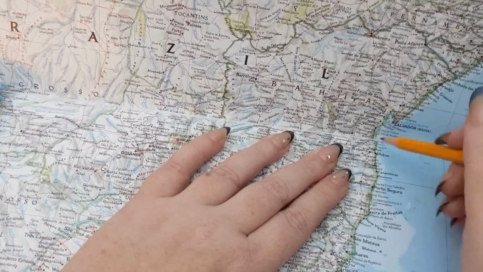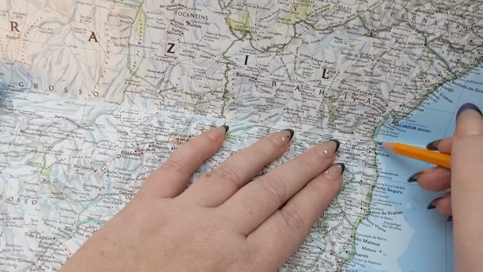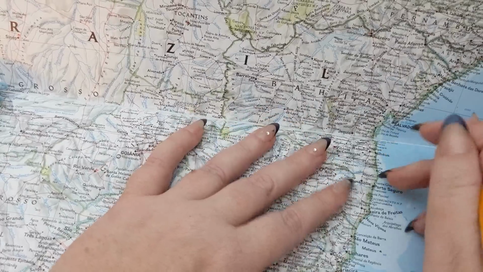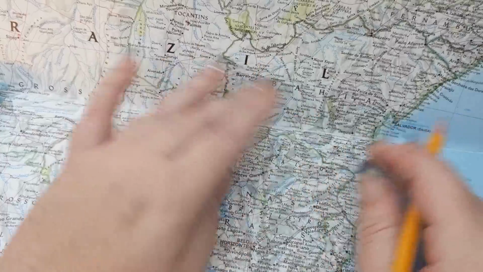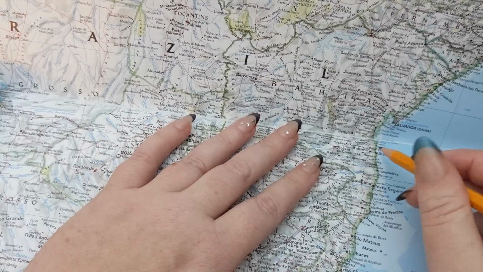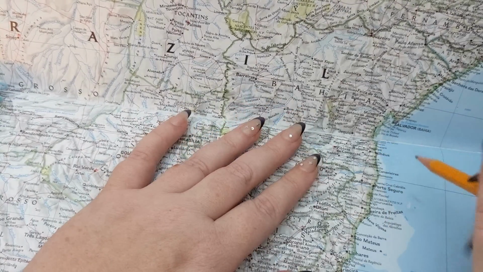Then, over here, this section here, this is the Cacao Coast, which of course is known for growing cacao, which are big old seed pods that don't look like it, but once you chop them up and dry them and do all the process to them, it turns into cocoa, which is what you make chocolate out of.